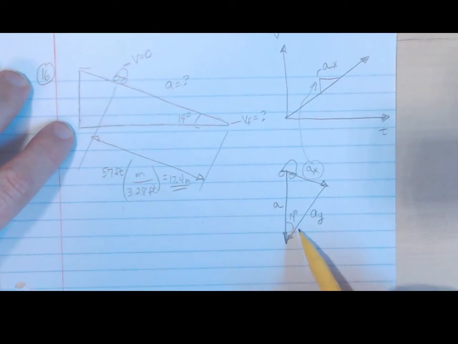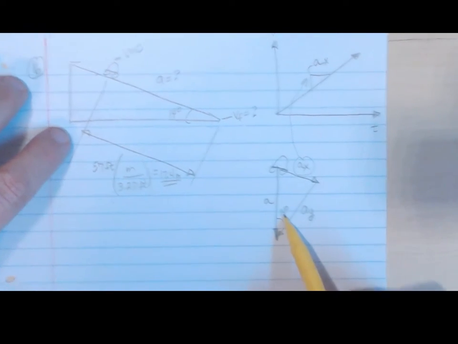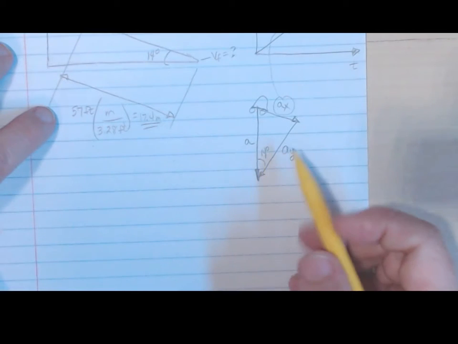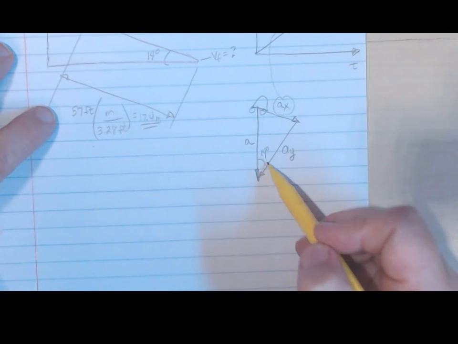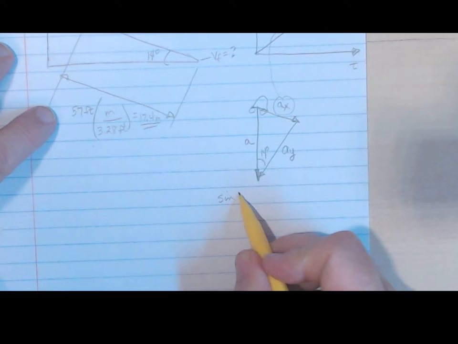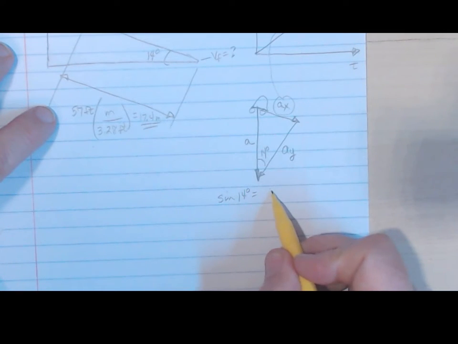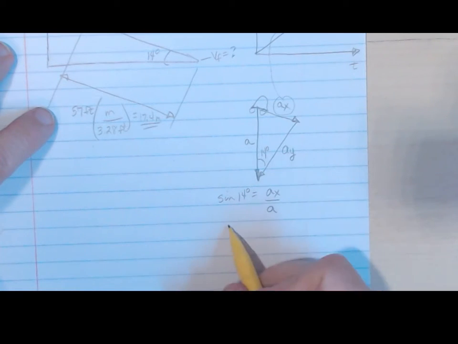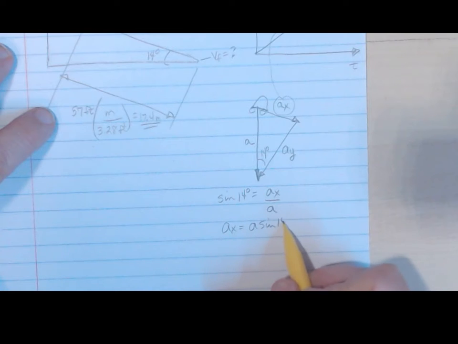Alright, so let's do the math here. As we've done a few times before, I know I'm looking for the one opposite, so sine of 14 degrees equals opposite over hypotenuse. Rearranged, I have AX equals A sine of 14.